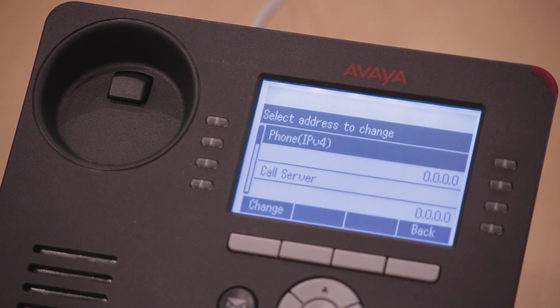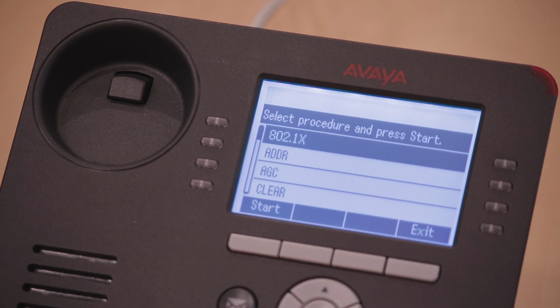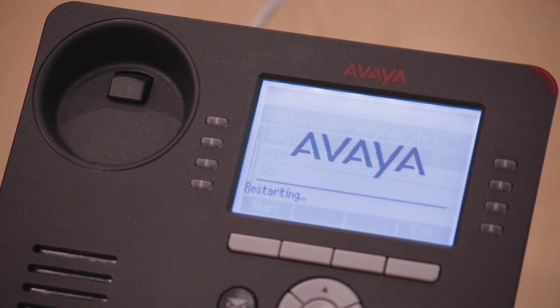Once all changes have been made, press the back button to save, and press the exit key again to restart. This will take the new values on the phone, and the phone should come up and register with the system.